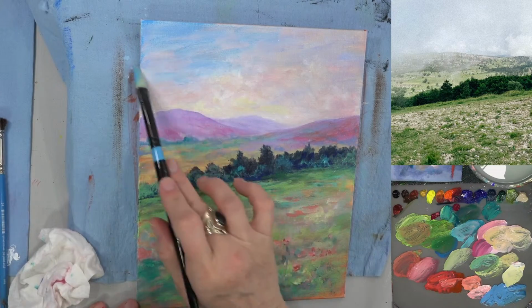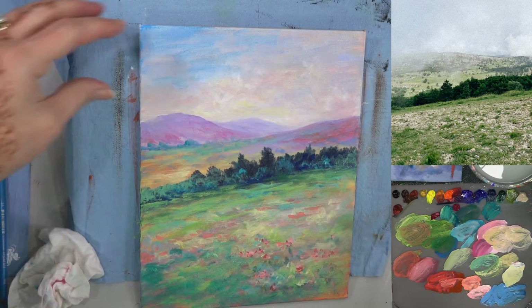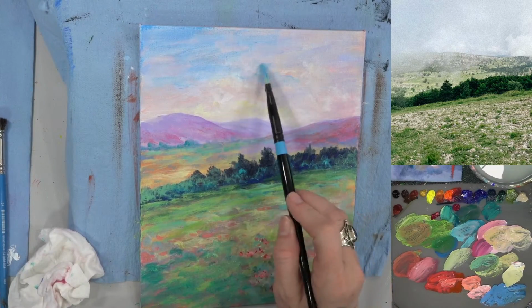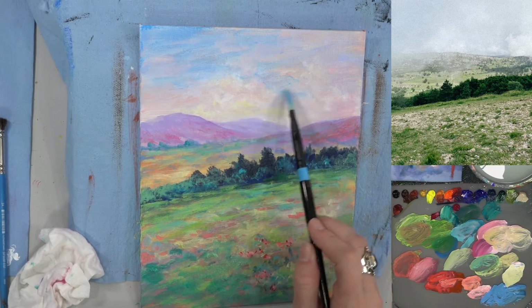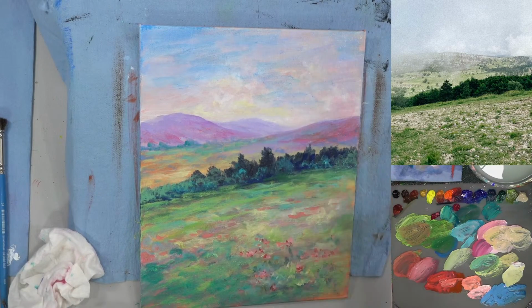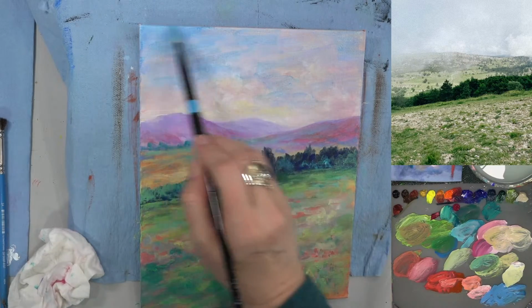So yeah, that's nice. And if we tuck it here and kind of pull it down this way, we can lead the eye back down into our painting too. Maybe do a little bit there too. Oh, that's nice. Okay, like it.